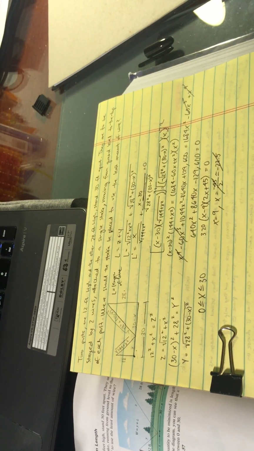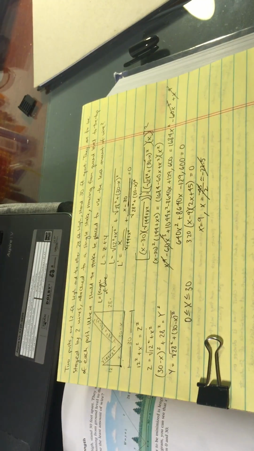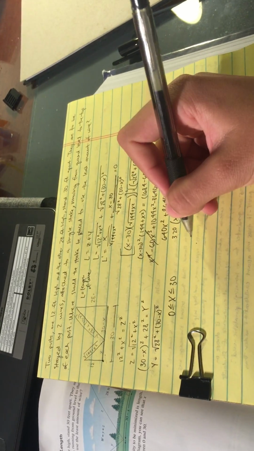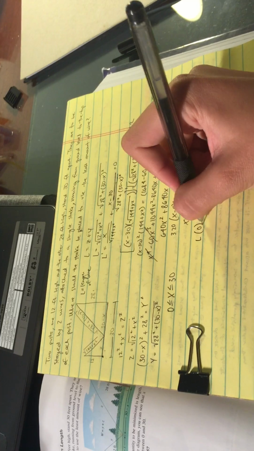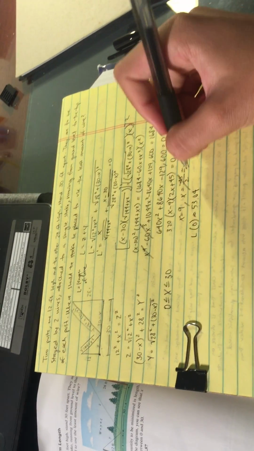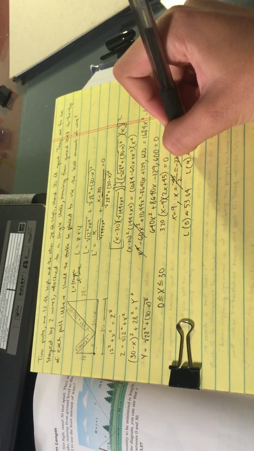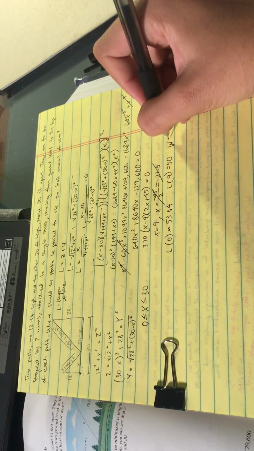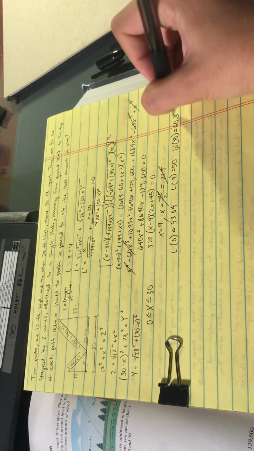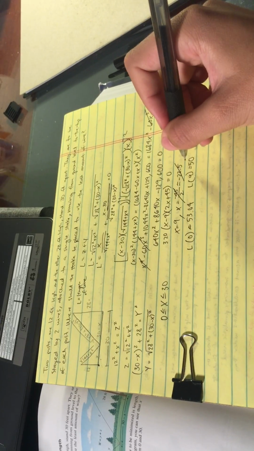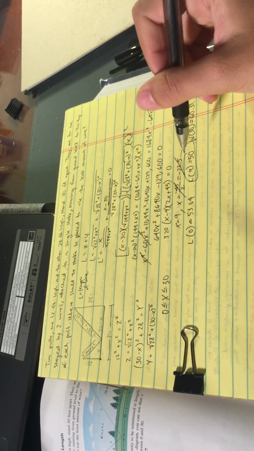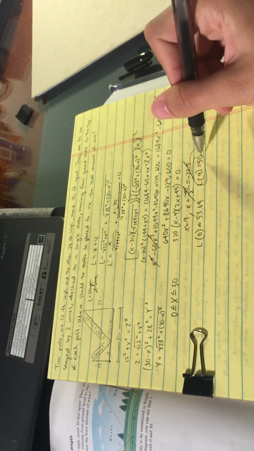Just to confirm it, when you take the length of the wire when x is equal to 0, you get about 53.04, and when you do it for 9, you get 50, and when you do it for 30, which is the maximum value, you get 60.31. You need to check the endpoints just to make sure that your value is the minimum or the maximum. And in this case, it is the minimum.